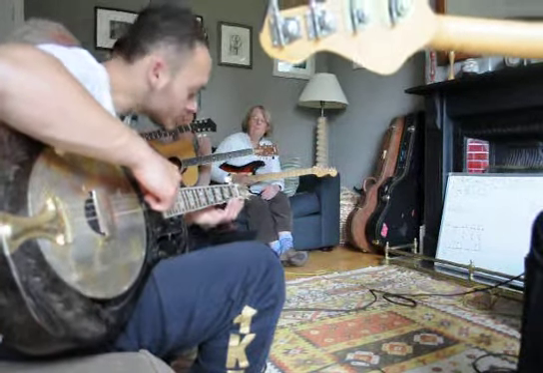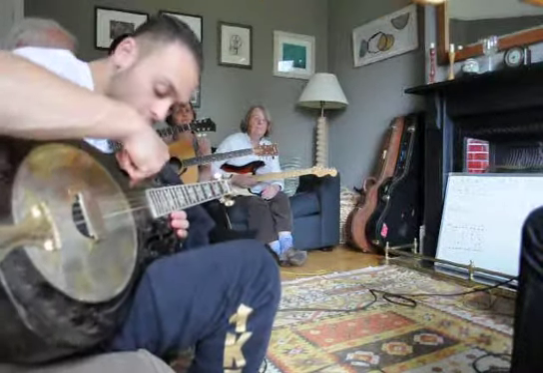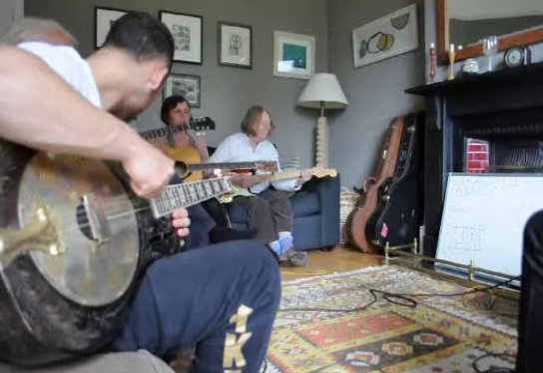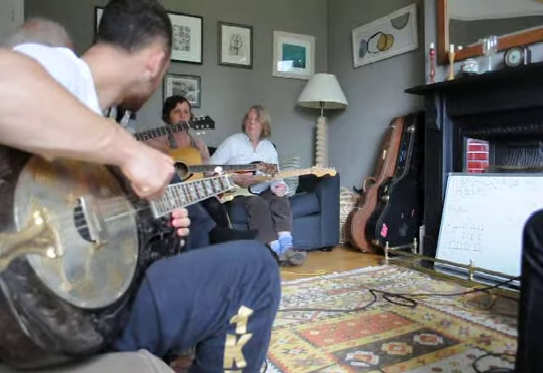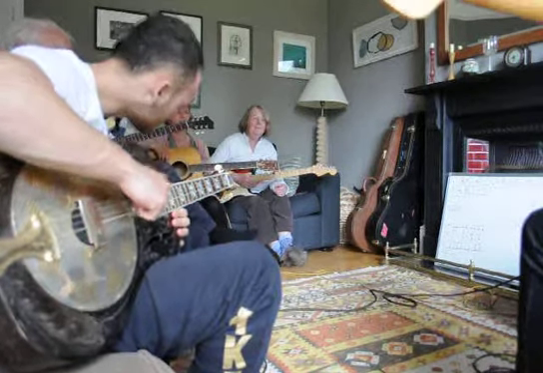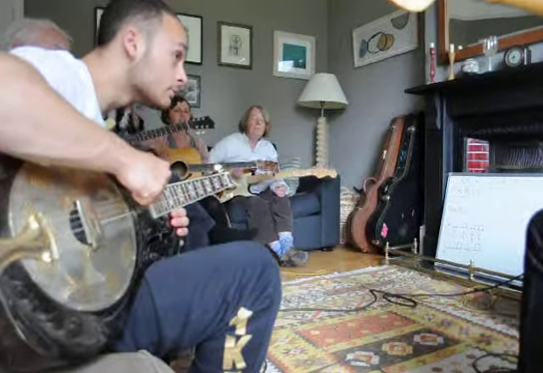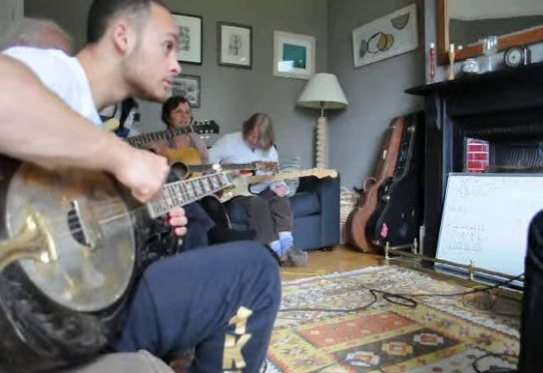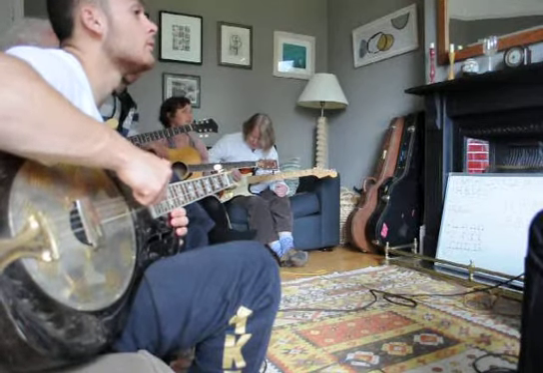Where am I supposed to put this left hand? What to do? Oh, you can leave it open. That's an E string, so I play this big one here. Yeah, that one there. Sounds like two fingers though. Okay, that's it. 3, 4, 1, 2. Got that?